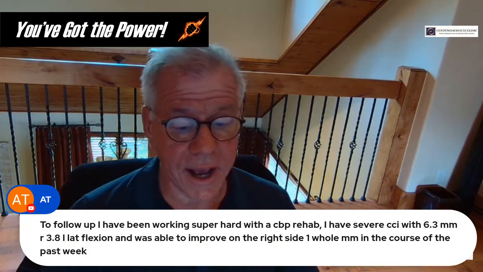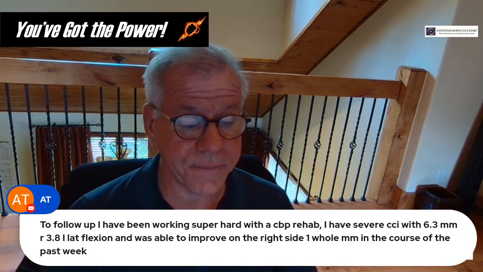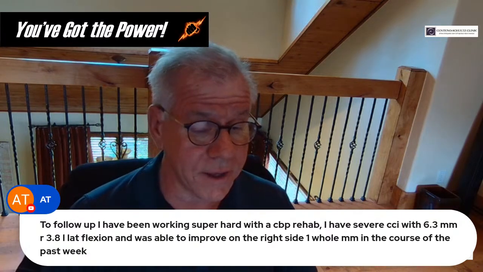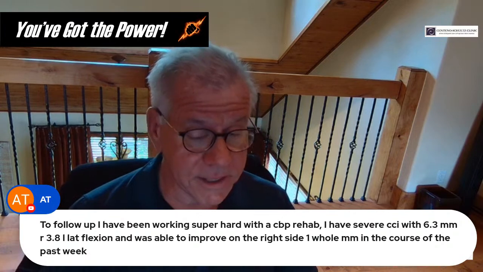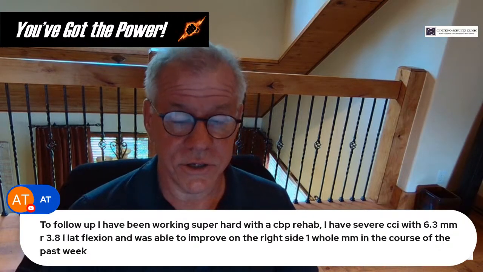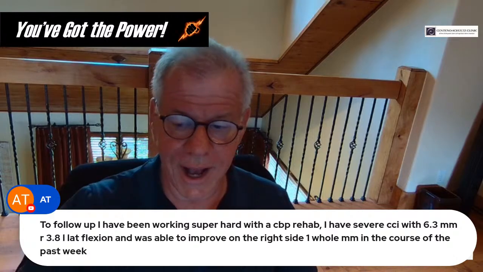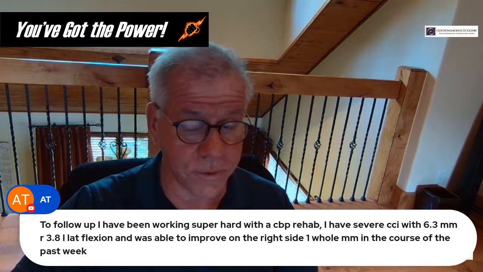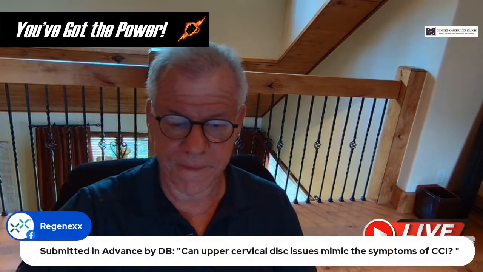That's great. Yeah, I think that to the extent that we can get the curve back, that's going to take forces off those upper cervical ligaments, and by all means maximize conservative healing as much as possible. There's certainly no reason to do anything else if you're improving with just CBP.